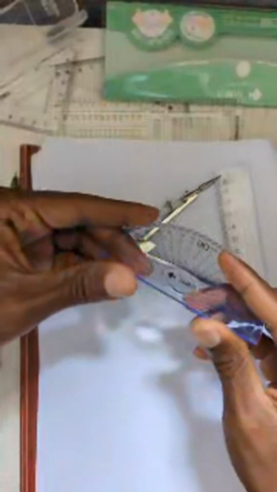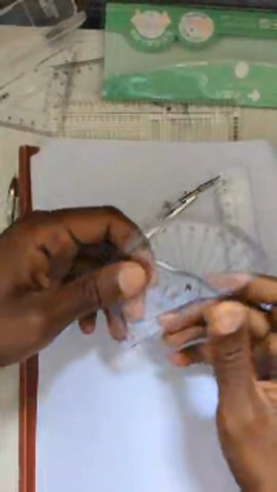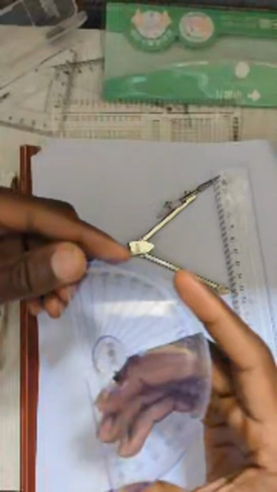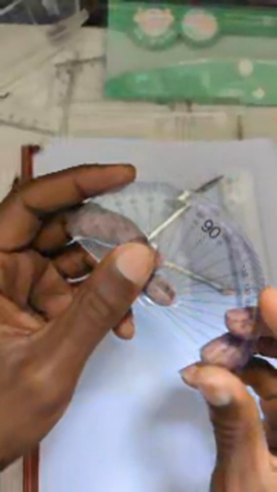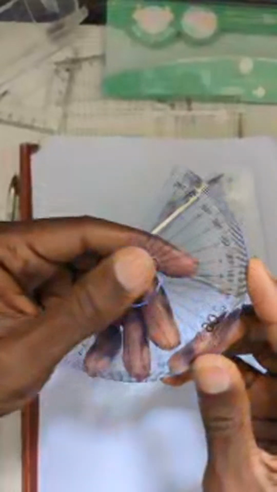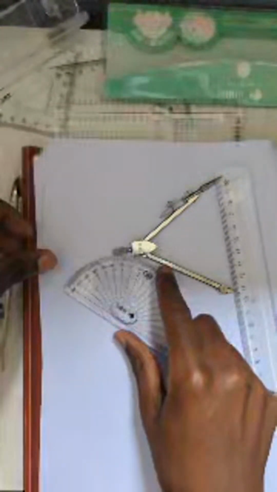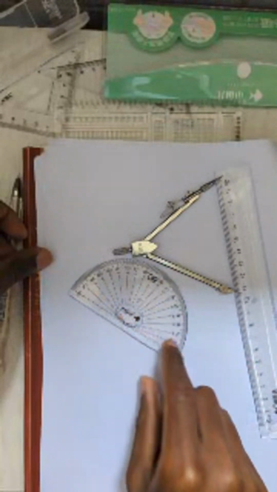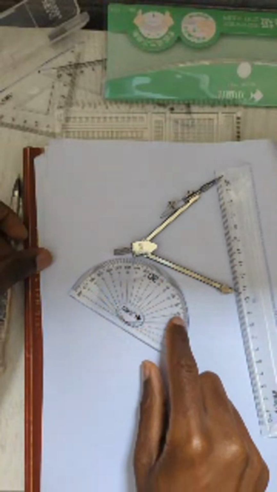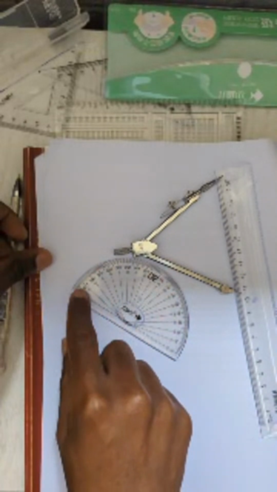We also have this, a protractor. This one has got angles. It is used to construct angles or measure angles. As you can see, it has numbers 0, 10, 20, 30, just like that, up to 180.